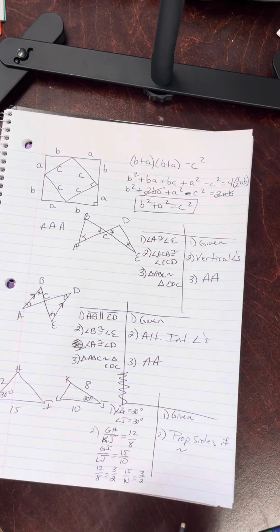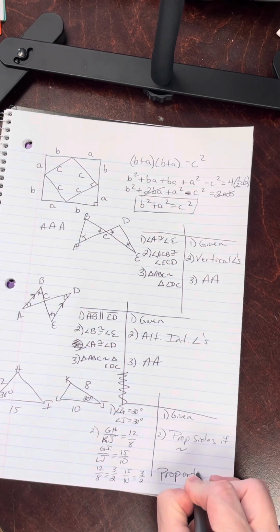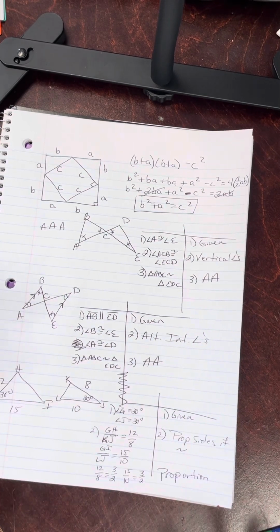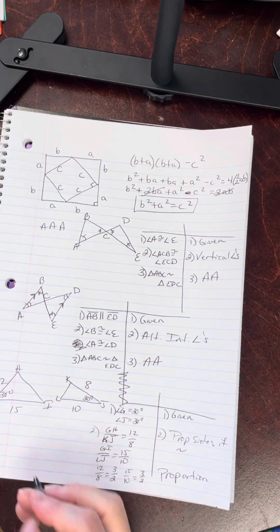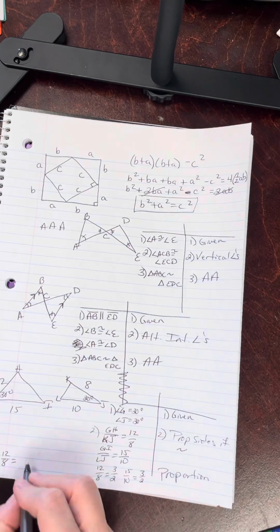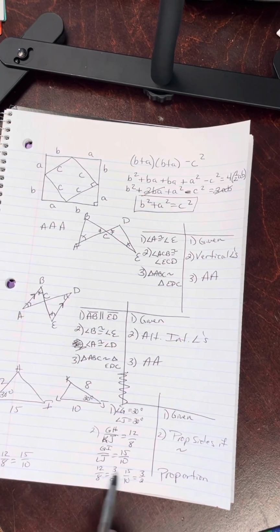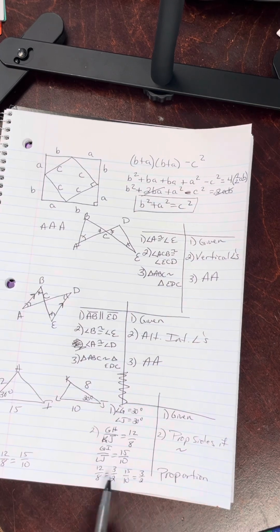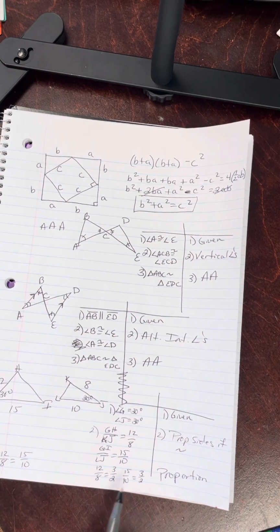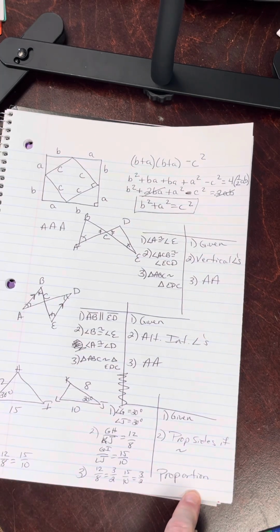I think that's what I would call my reason. It's a proportion. It just, the math works. So we're basically saying 12 over 8 equals 15 over 10. That's kind of the summarization here where I'm saying my proportion works. This is just my proving that the math works. So my step 3 would actually use this, and this is my reason.